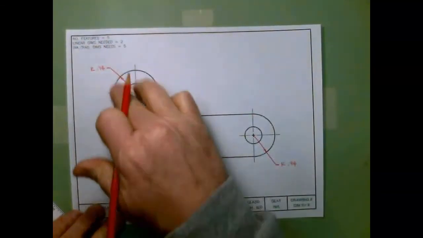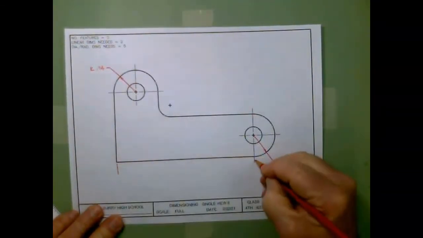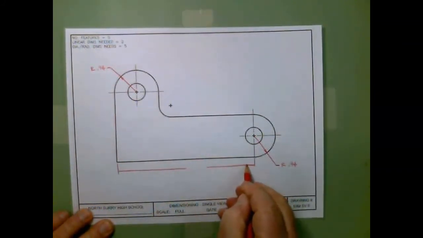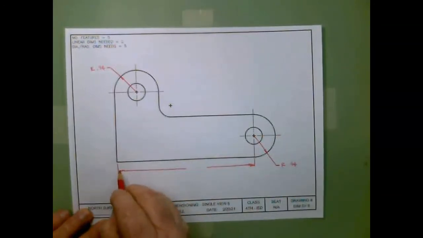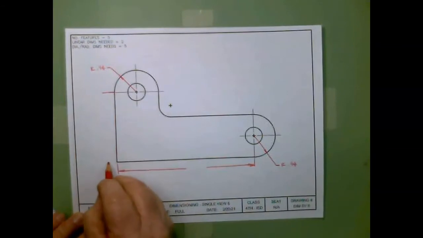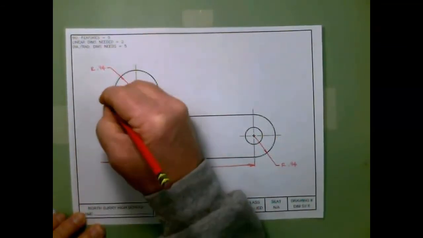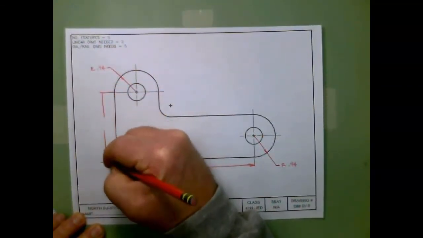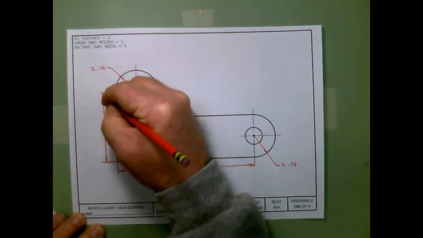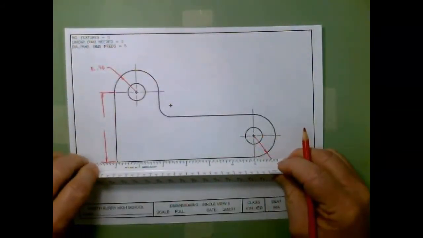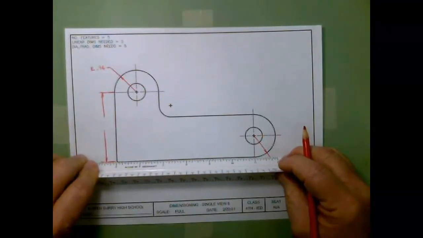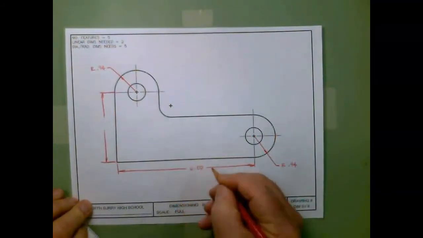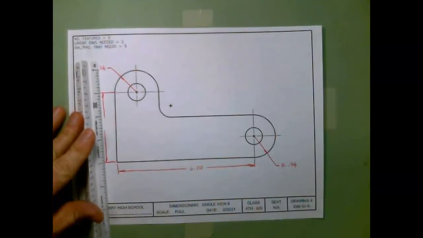Now, I need to locate this way and this way. So I need to come down, I need to give this number. And I need to come up and give this number. Okay, so how far is that located? That one is 5 to 11 is 6, so 6 inches. This way is 3 inches.